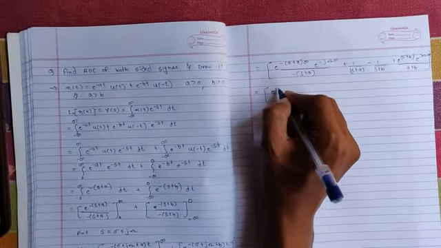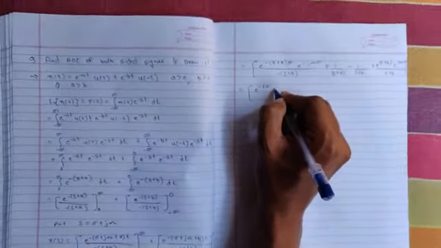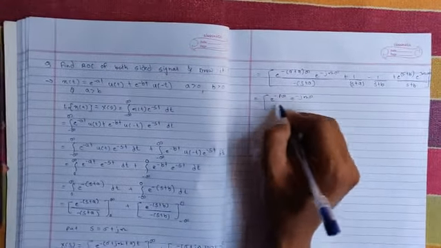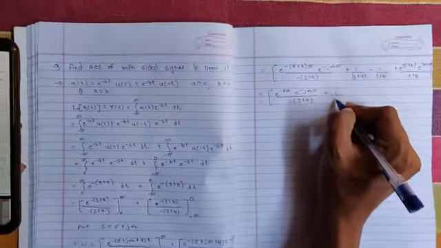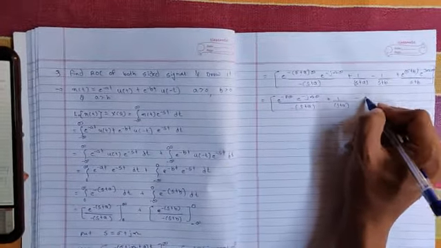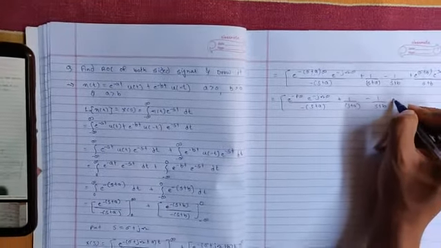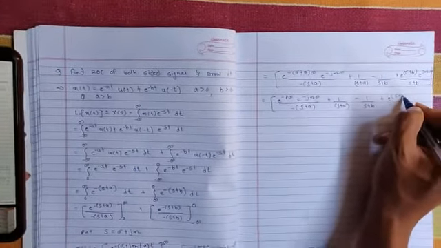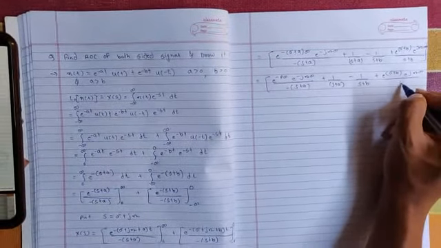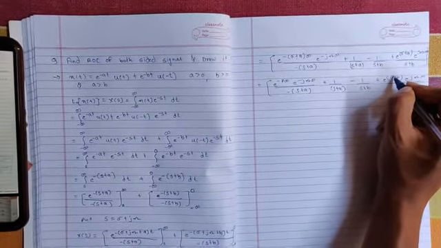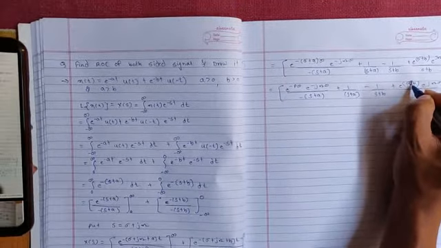Therefore e^(-p∞) e^(-jω∞) divided by -(s+a), plus 1 upon (s+a), minus 1 upon (s+b), plus e^((σ+b)∞) e^(jω∞) divided by (s+b). So we are going to put here q, this is q.